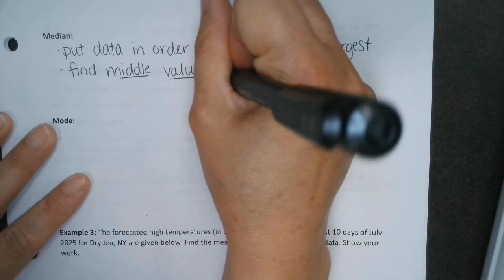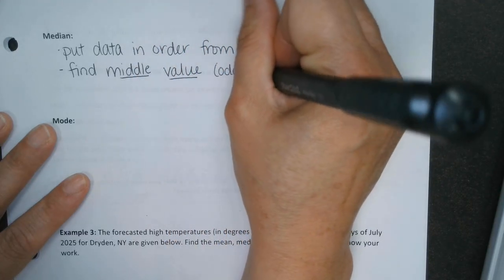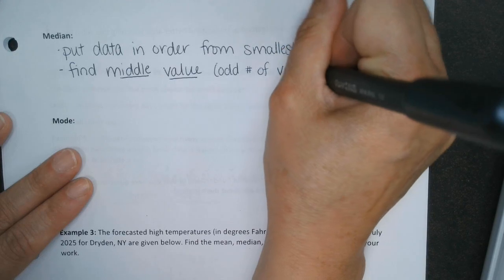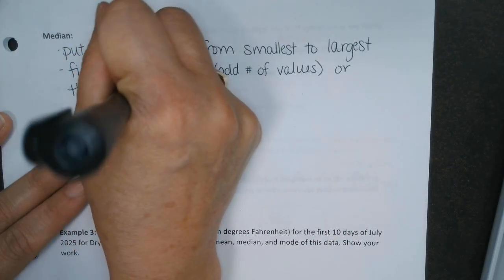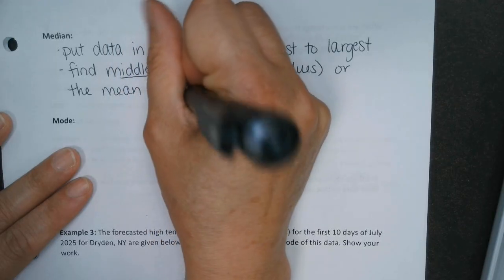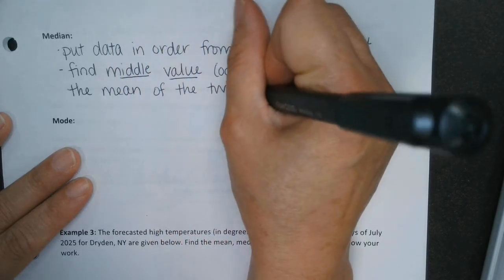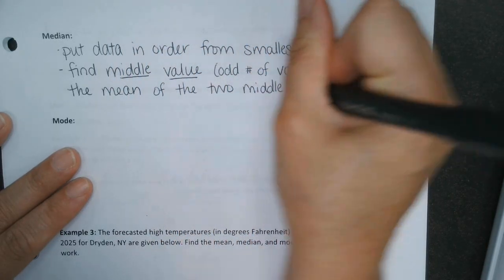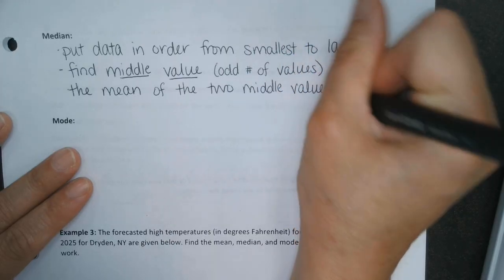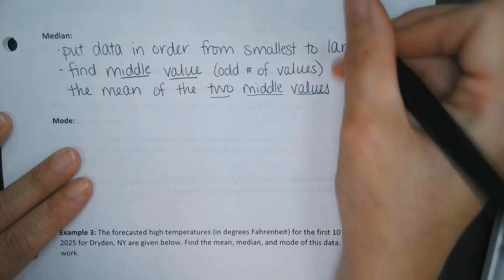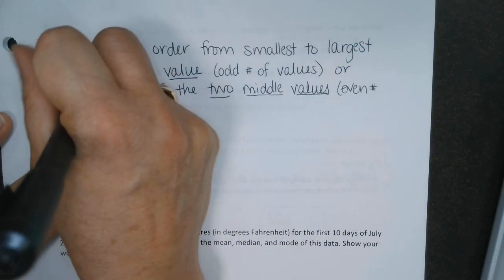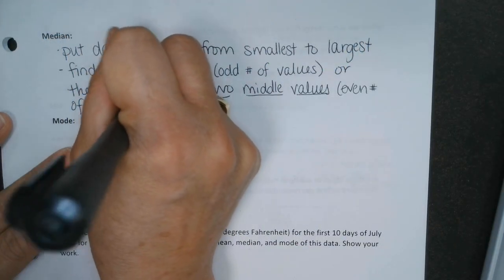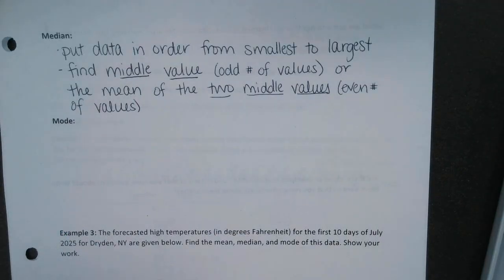So this is if there are an odd number of values, or the mean of the two middle values, and this is if there are an even number of values. So let me show you what that means. Again, if you need to stop the video for a second to catch up your writing, you can do that.